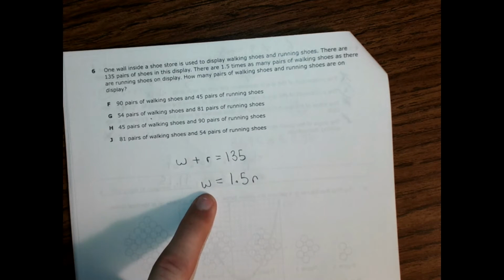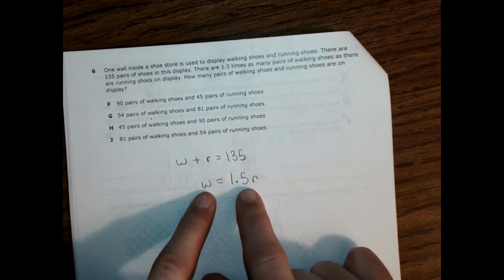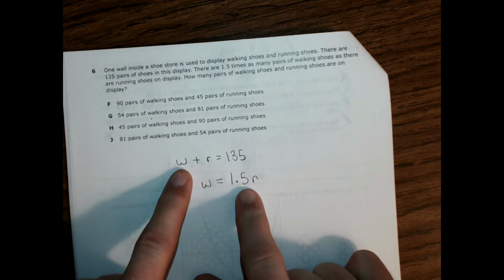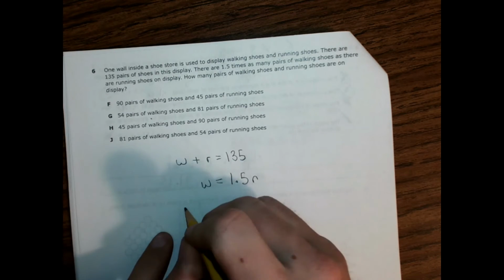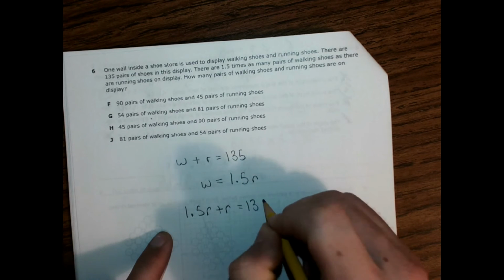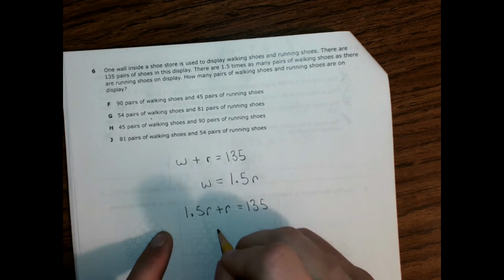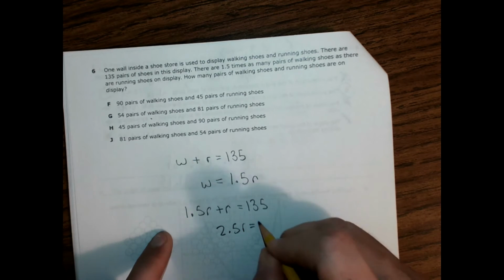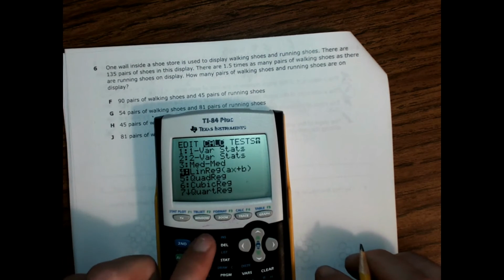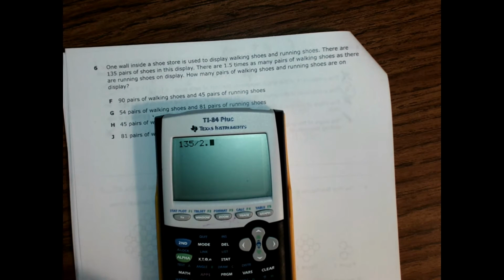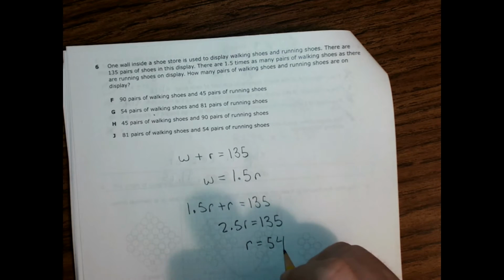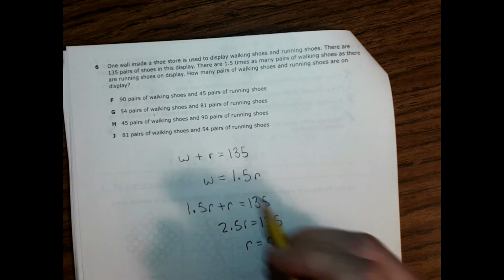Now we can use substitution. If W equals 1.5R, anywhere I see a W in my other equation, I can substitute 1.5R. 1.5R plus R equals 135. 1.5 plus 1 is 2.5R equals 135. And now it would not be unreasonable to use your calculator. 135 divided by 2.5 tells me that my number of running shoes is 54.